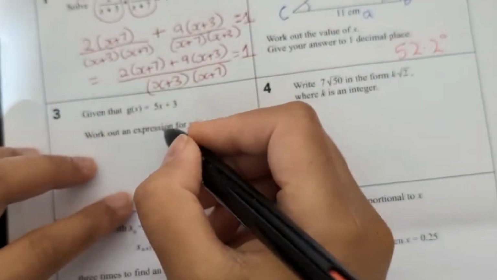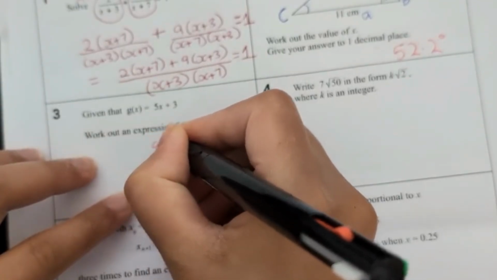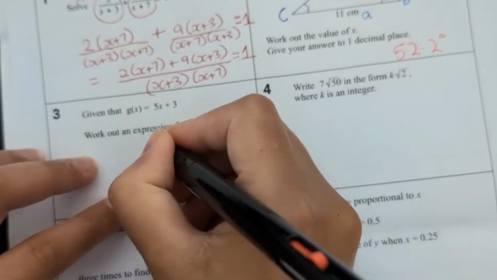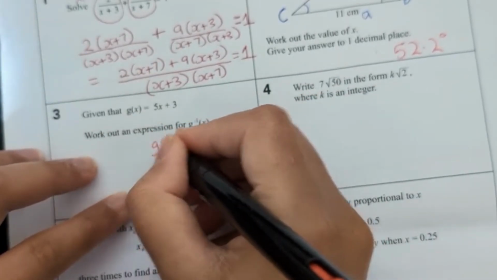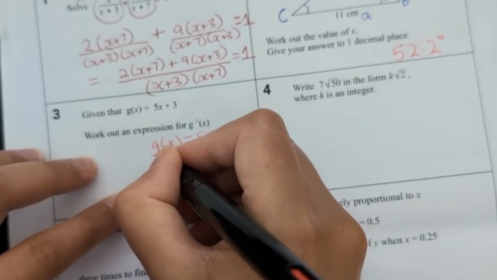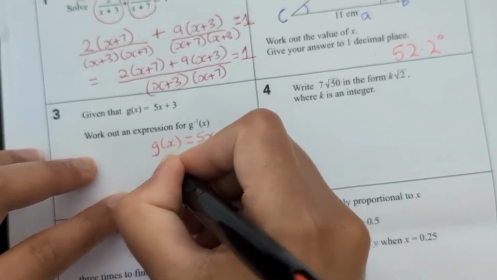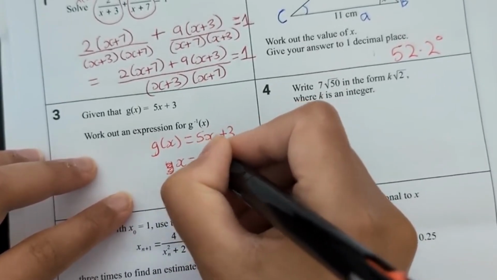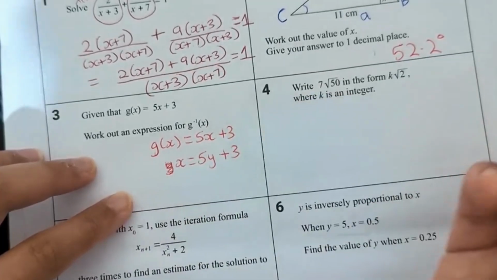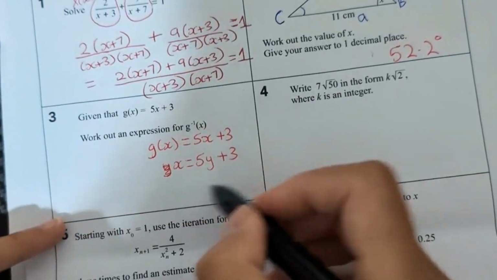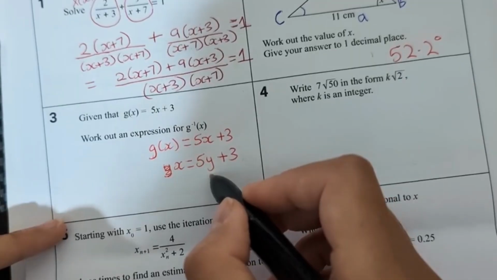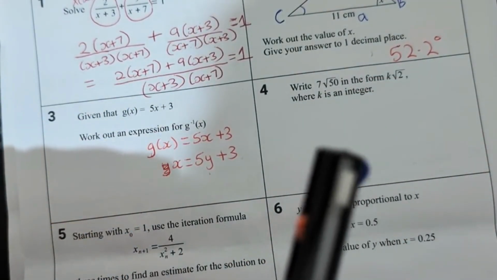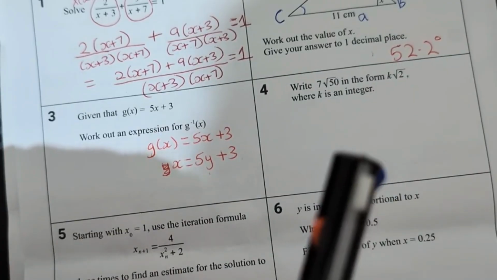Okay, so it's going to be as follows. So g of x is equal to 5x plus 3 currently. If I replace the g of x with x, and here I'm going to replace my x with y, so it becomes 5y plus 3. Now my job is to rearrange this equation to try and make y the subject. Okay, and that y just denotes my inverse function of x.